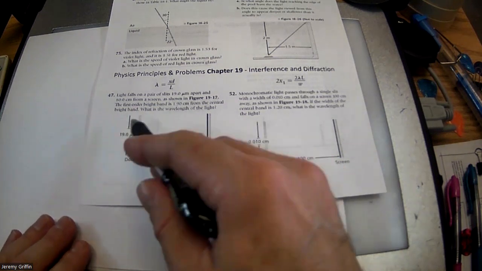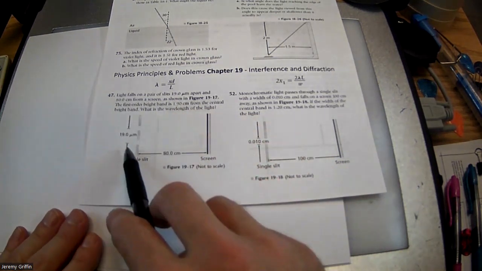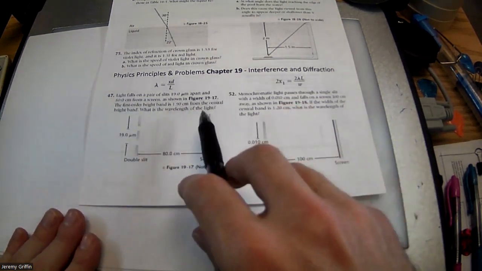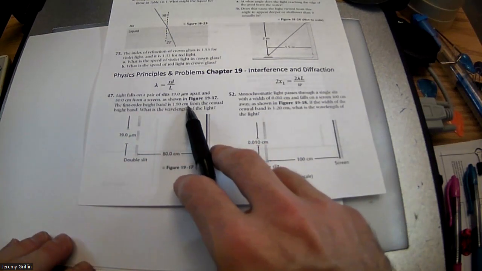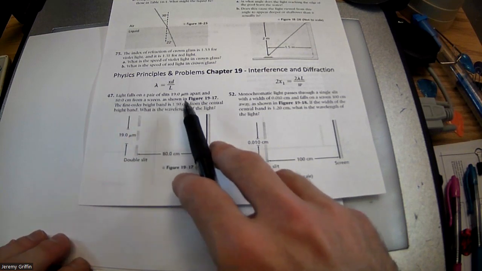So two slits really close to each other, and 80 centimeters away from the screen. The first order bright band is 1.9 centimeters from the central bright band. What is the wavelength of light?